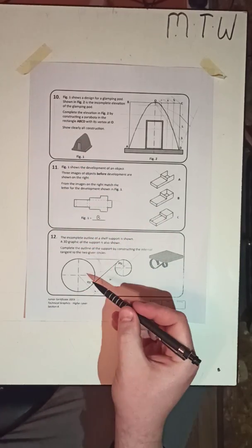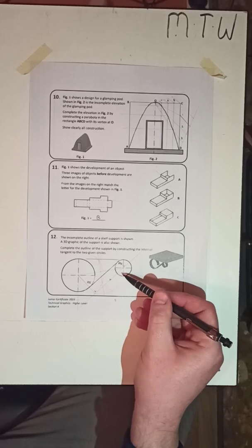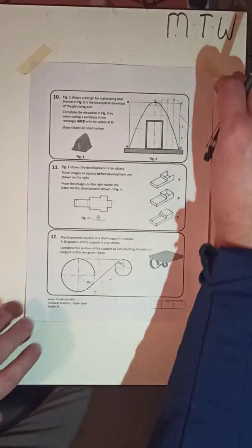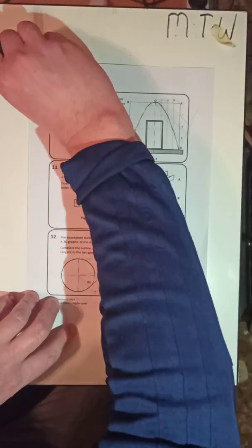So if it's an internal tangent, you add the radius of the smaller one to the bigger one, alright, and reduce that down to a point. Grand. Okay, let's take this for that.